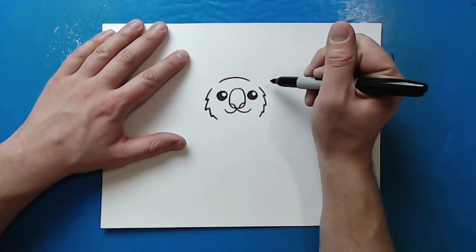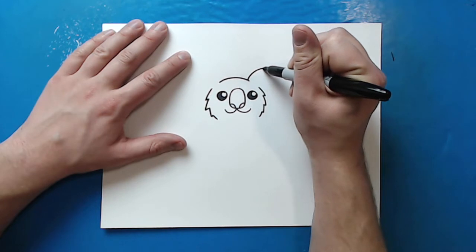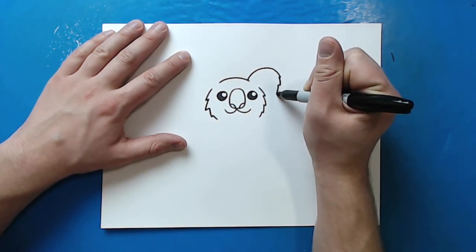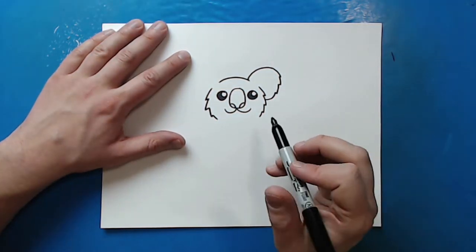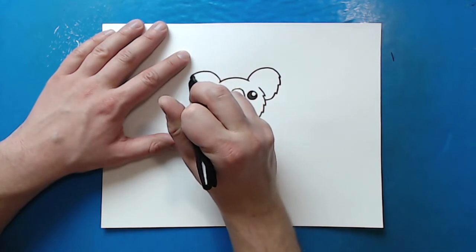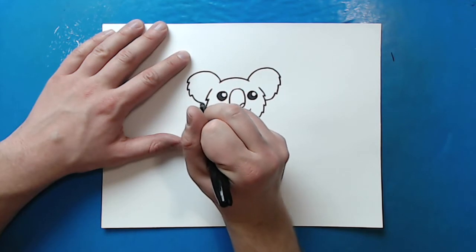Now, we want to make the koala's ears. So, starting here, they have really big ears. So you're just going to begin by making a big curved line, and as I come out here, I'm going to add a few more of those little kind of pointy zigzag lines, and I'm just going to curve them down to here. And then I'm going to do the same thing here, just kind of curl around, make a few of those kind of pointy little lines, and then just kind of curl down here.